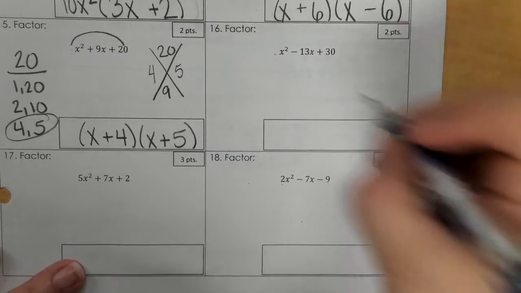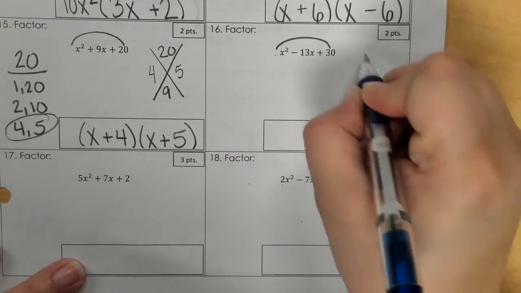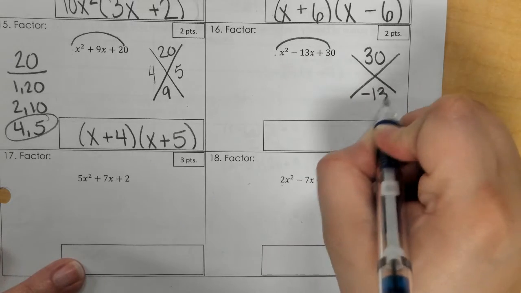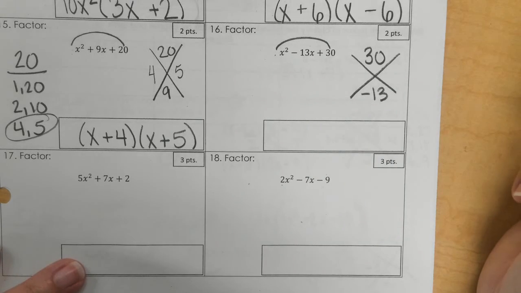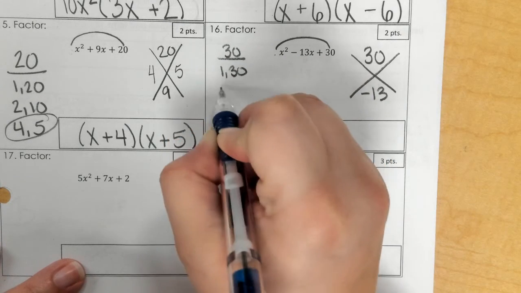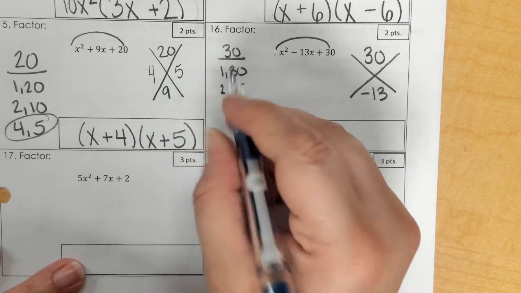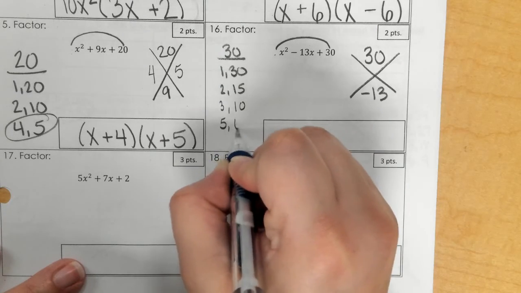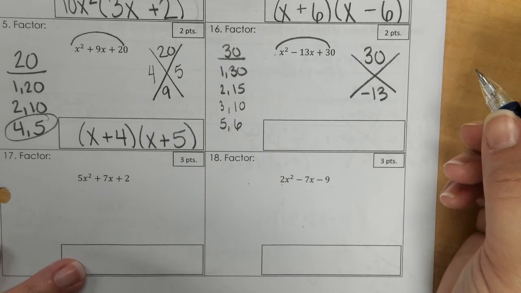For this one, 16, 1 times 30 is 30. But we have to get to negative 13. So the factors of 30 are 1 and 30, 2 and 15, 3 and 10, 5 and 6.